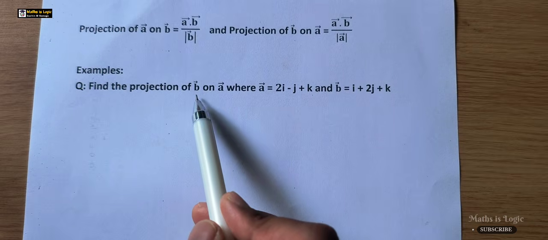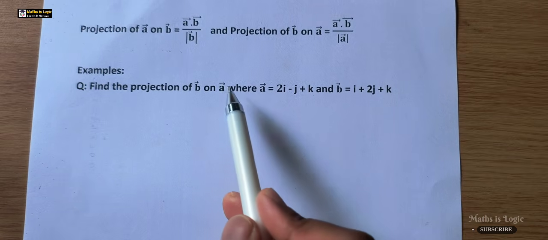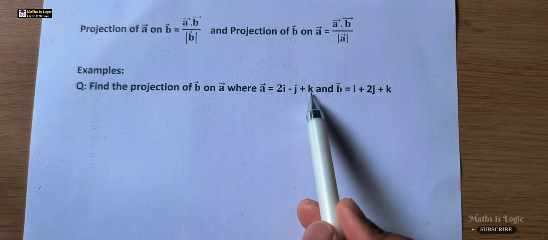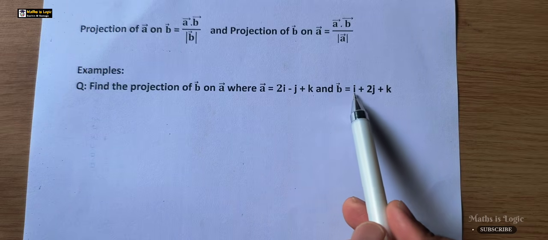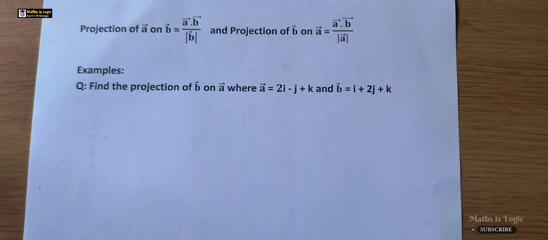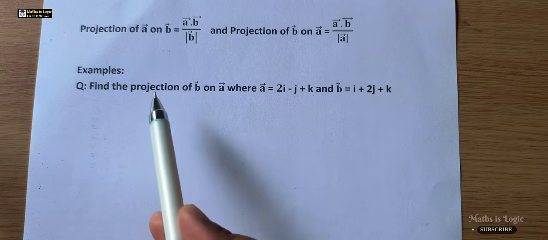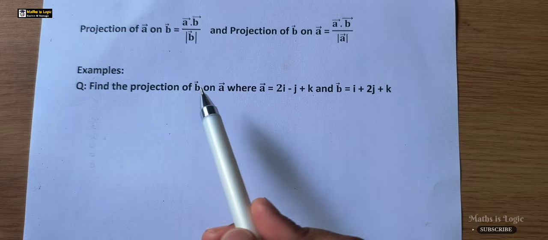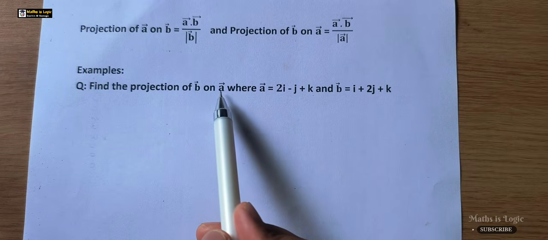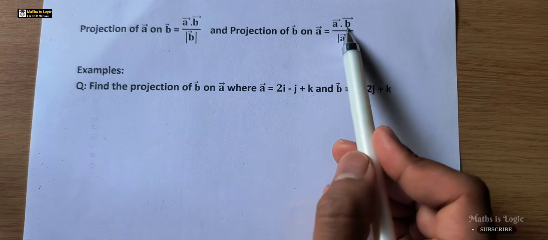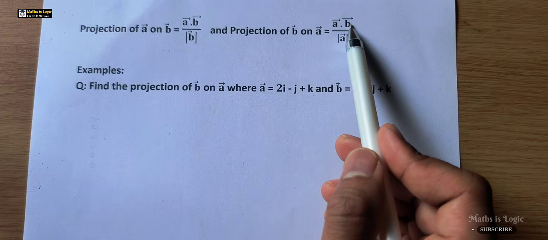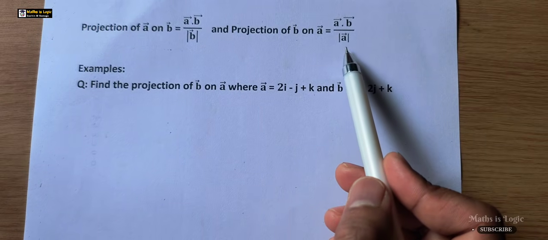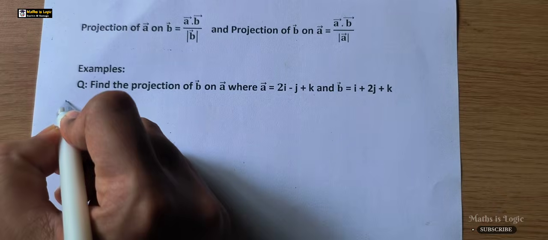Find the projection of B vector on A vector, where A vector is equal to 2i minus j plus k and B vector is equal to i plus 2j plus k. So in this question we need to find the projection of B vector on A vector. If you want to find the projection of B on A, what do we need to find? A vector dot B vector value we need, as well as the magnitude of A.